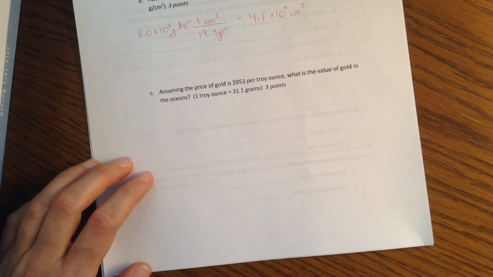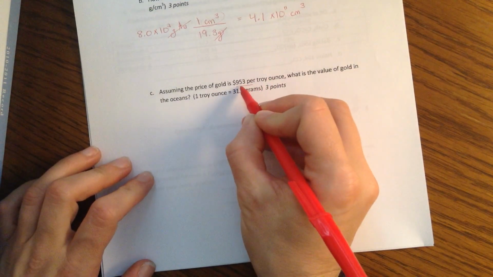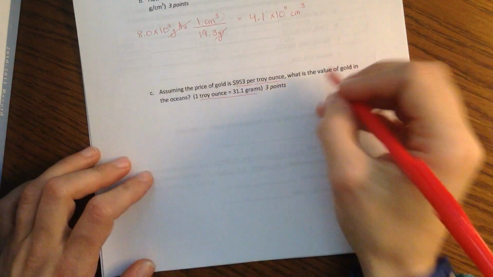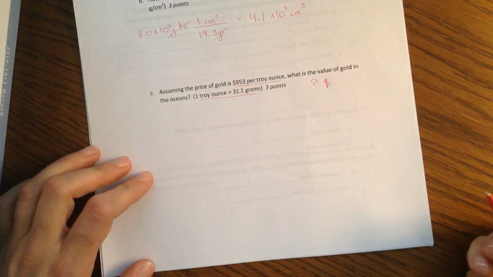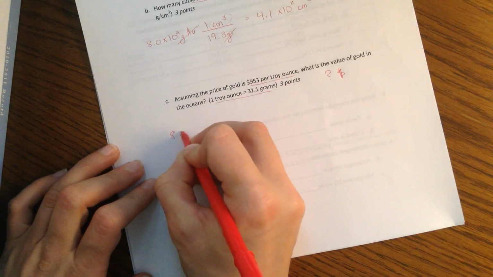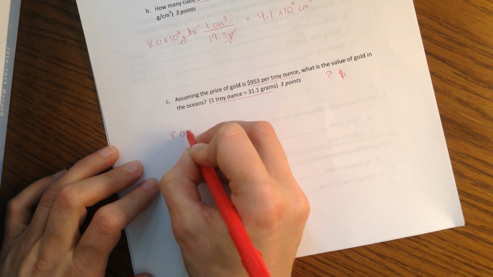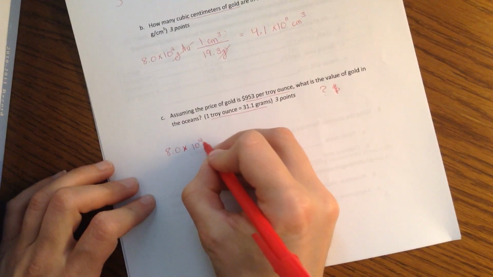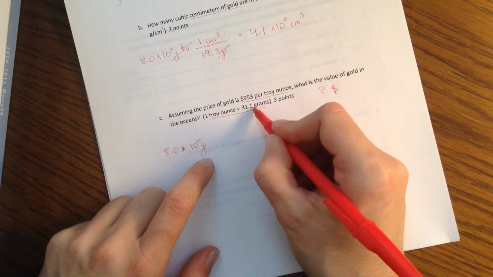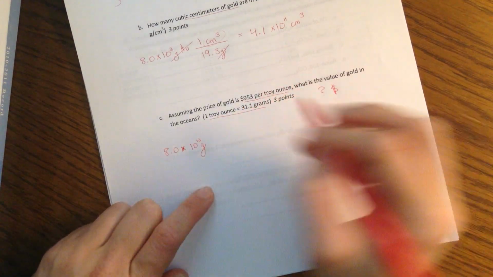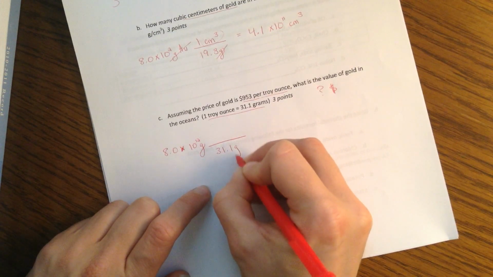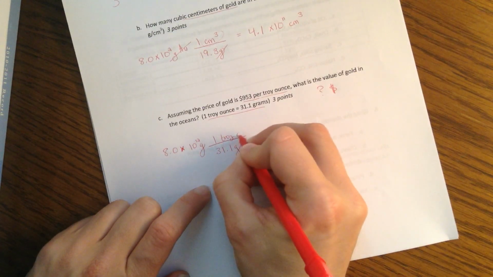Moving on to part C. We're told that the price of gold is $953 per troy ounce. We're told a conversion factor between troy ounces and grams. And we want to know what is the total value of the gold in all the oceans. Well, I'm going to start with grams. 8.0 times 10 to the 12th grams. My strategy is going to be grams to troy ounces, and then troy ounces to cash. All right. So I've given this conversion factor here, 31.1 grams to 1 troy ounce.